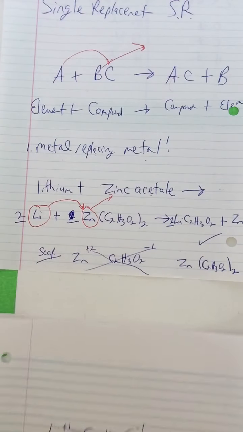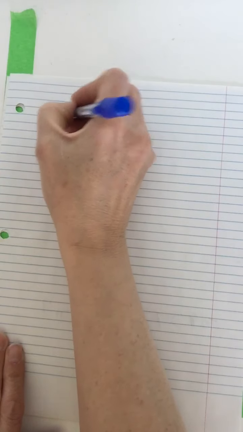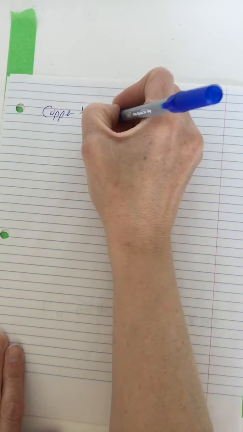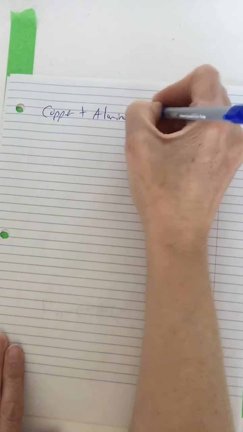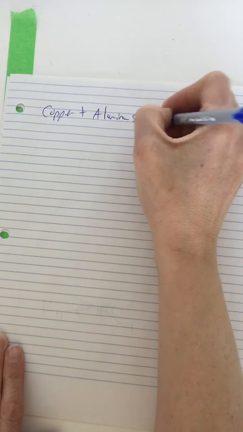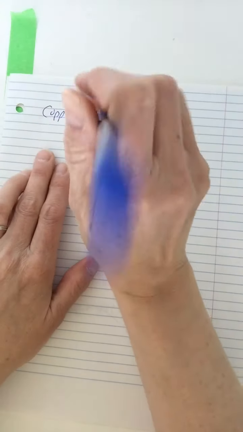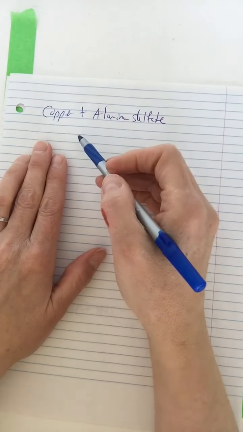The next example, I'm just going to start on a fresh page because that way I can start at the top. The next example is copper plus aluminum sulfate. So the first thing you should check is the activity series.